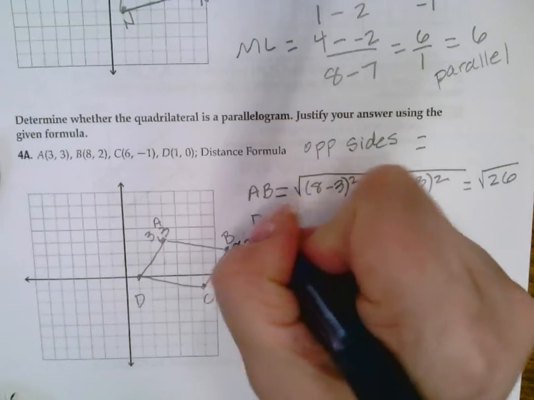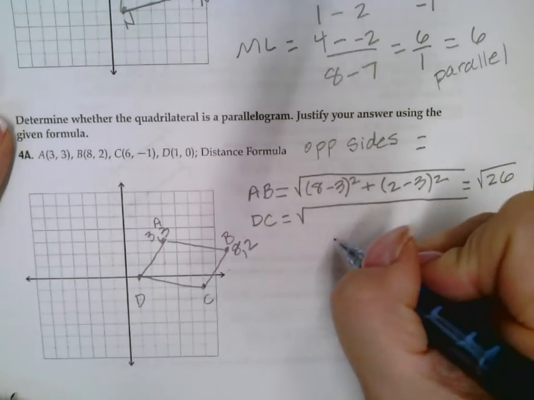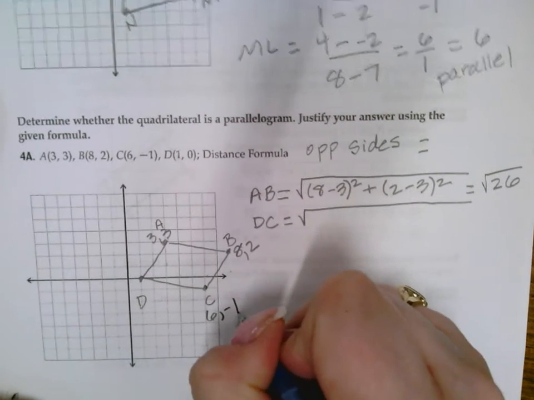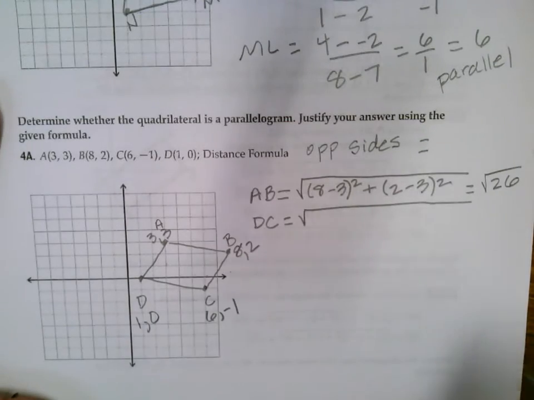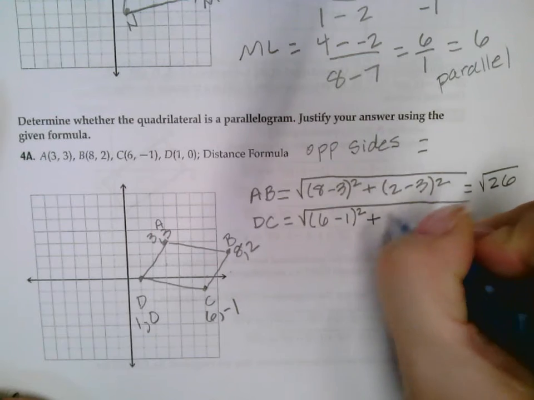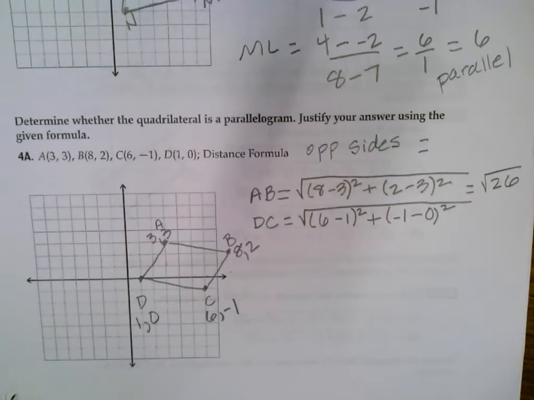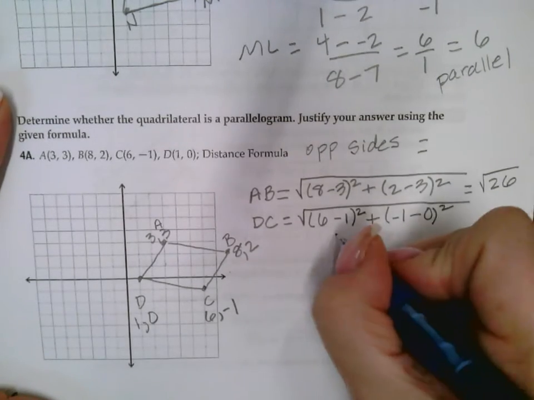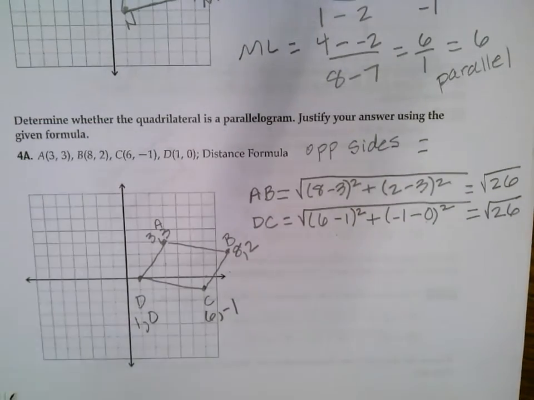Then we're going to do DC because that's the opposite side. So C is 6, -1, and D is 1, 0. So we'll do 6 minus 1 squared, -1 minus 0 squared. And so then you'll have the 5 squared and the -1 squared, and you'll have square root of 26. So those opposite sides are good, but we have to check them both.